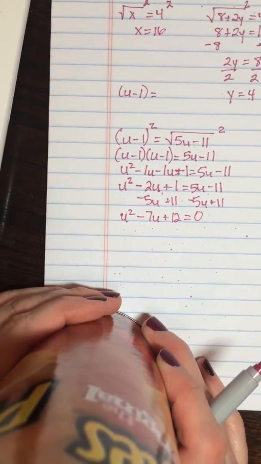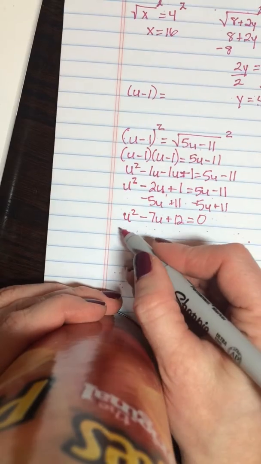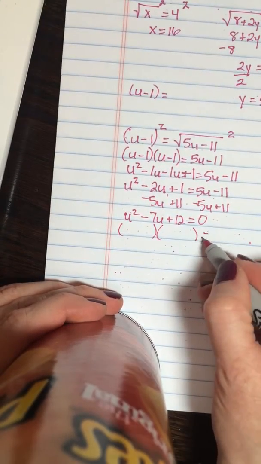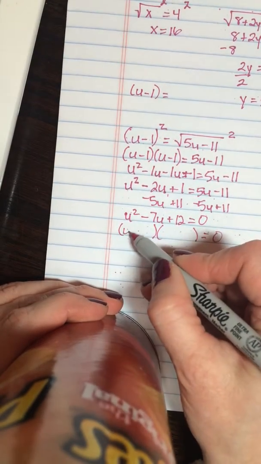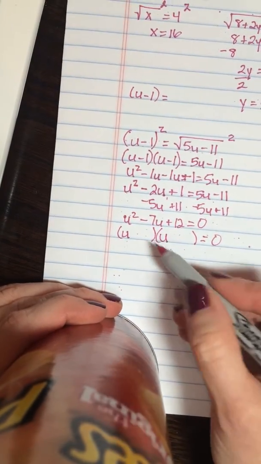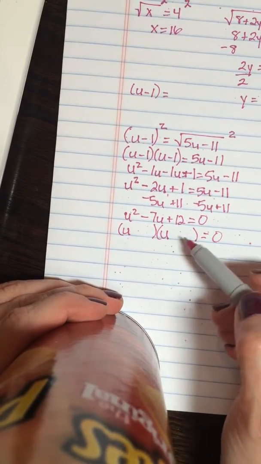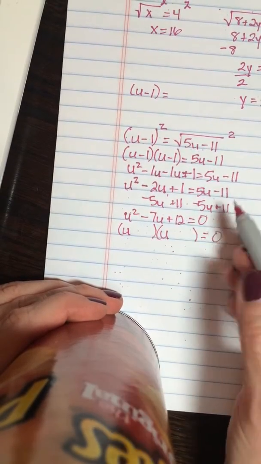Now when you have a quadratic equation, you have to factor it. That's one way of doing it. I'm going to draw 2 sets of parentheses. Basically, when I multiply this, it's got to equal that. So I want a u and a u. And remember, when you have a 1 out here, you're looking for things that multiply to give you 12 that add up to negative 7.